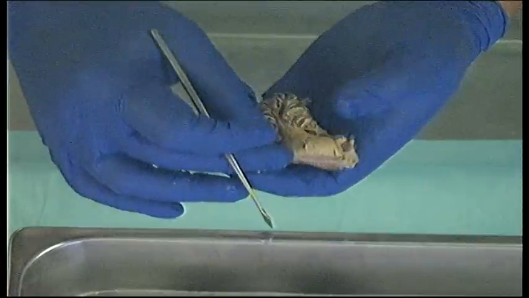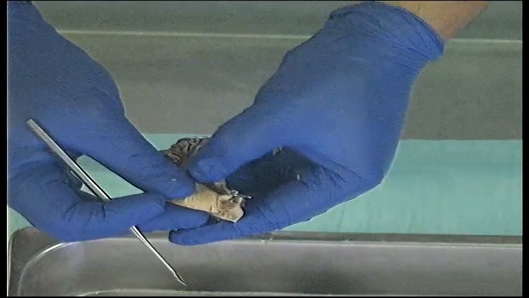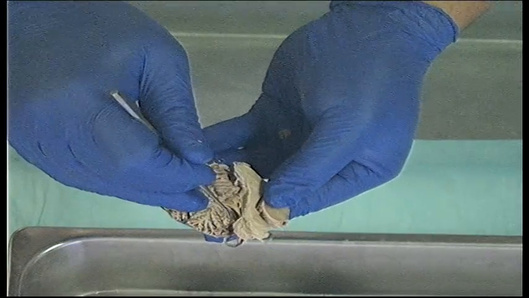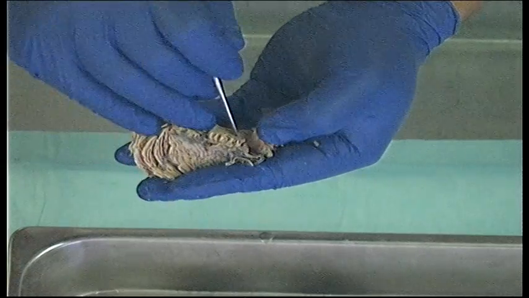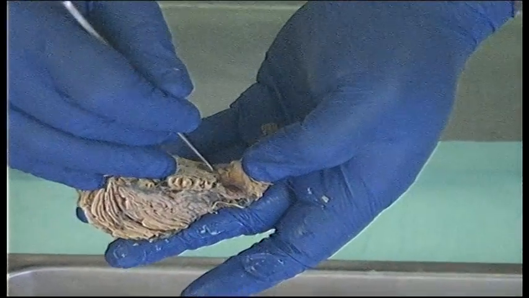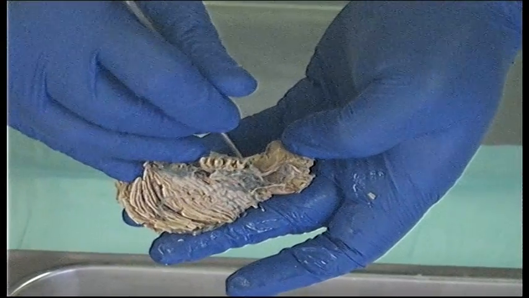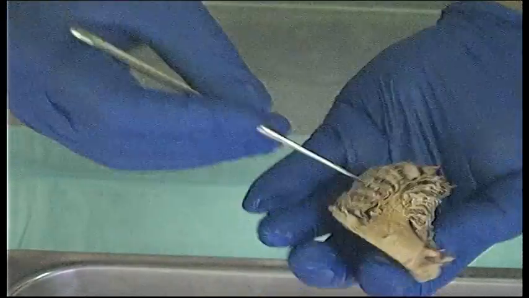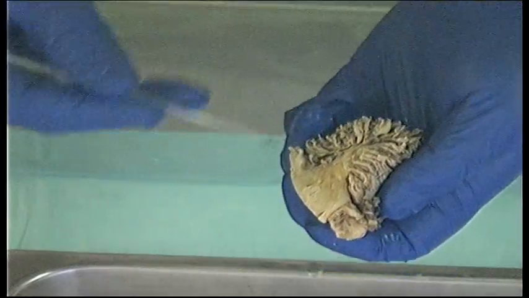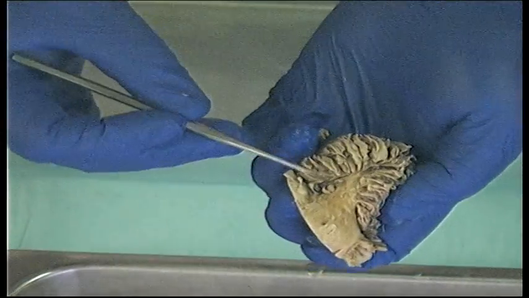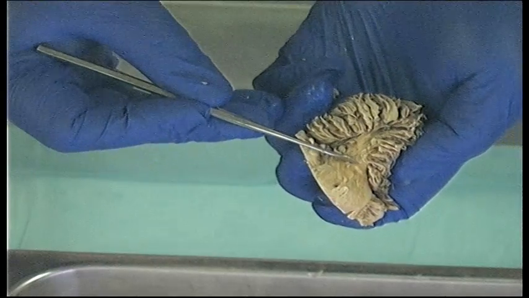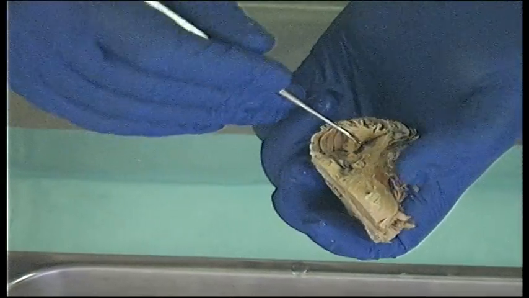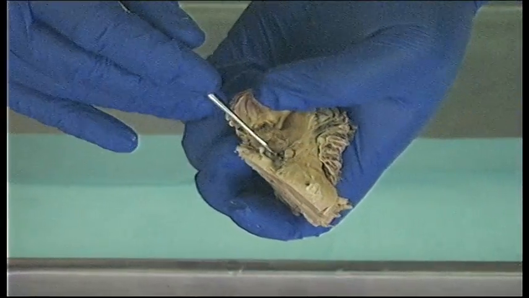Again, let me show you from this view. Superior cerebellar peduncle. Attachment here, superior cerebellar peduncle, attaching the cerebellum to the midbrain. This is the middle cerebellar peduncle. It is a better view on the lateral view. This is the middle cerebellar peduncle, attaching the cerebellum to the pons. And this is the inferior cerebellar peduncle.